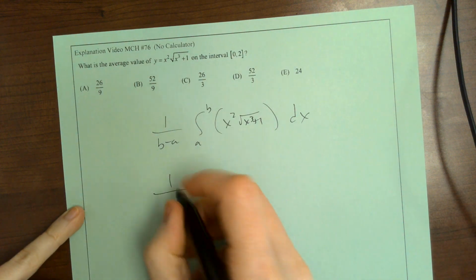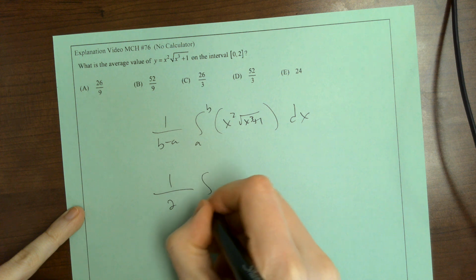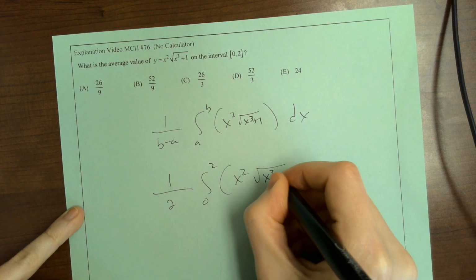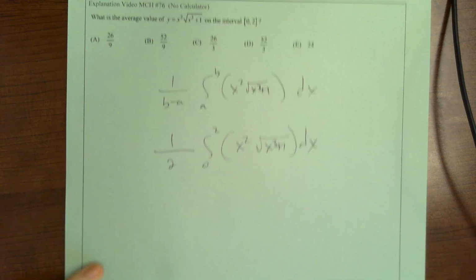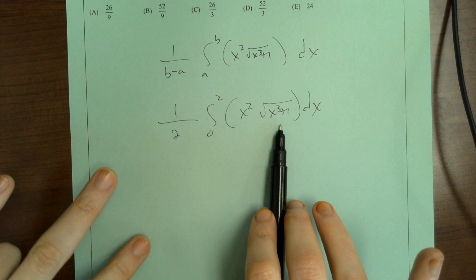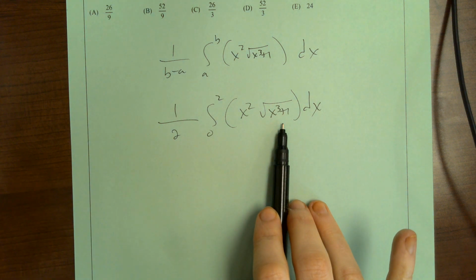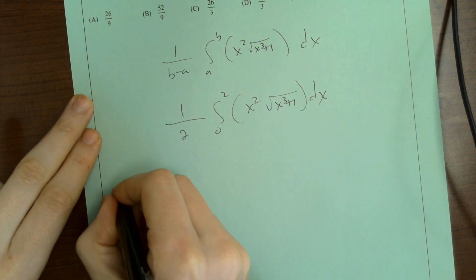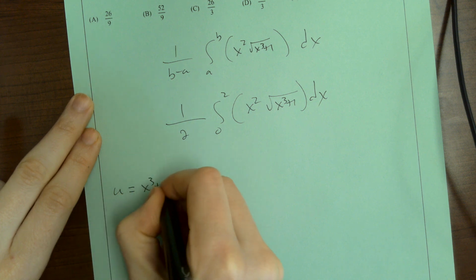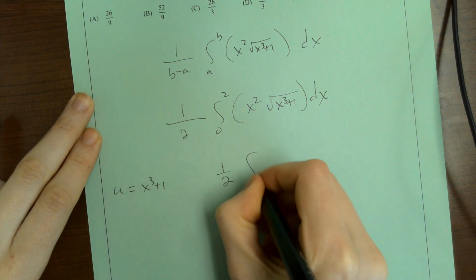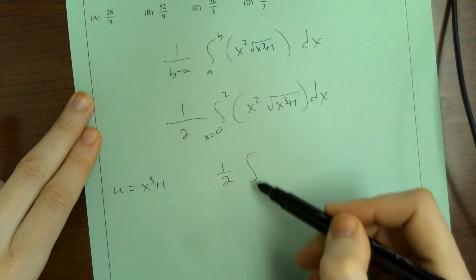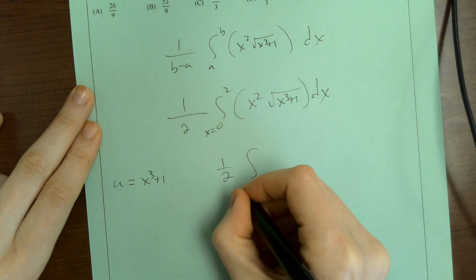So b and a are 2 and 0, so 1 over 2, the integral from 0 to 2, x squared times the square root of x cubed plus 1 dx. Now this is a no calculator section, so we need the antiderivative of this. You've got to use u substitution. So I'm going to let u equal x cubed plus 1. Now this is a definite integral, so these endpoints of the interval are going to change from x's to u's.